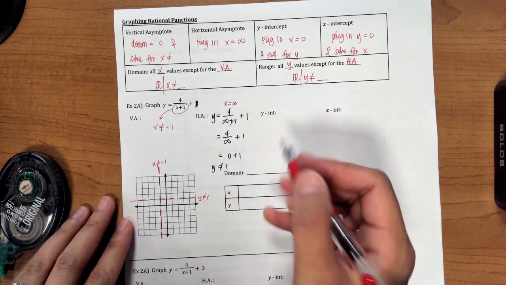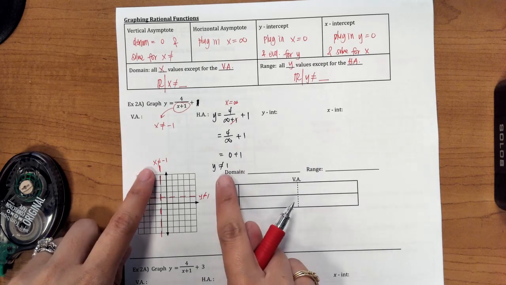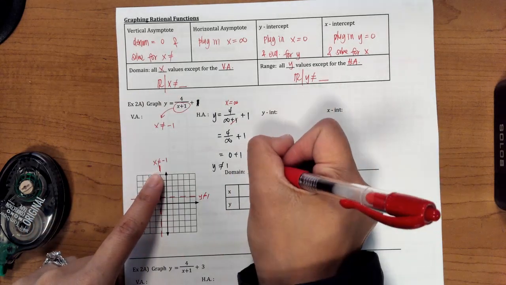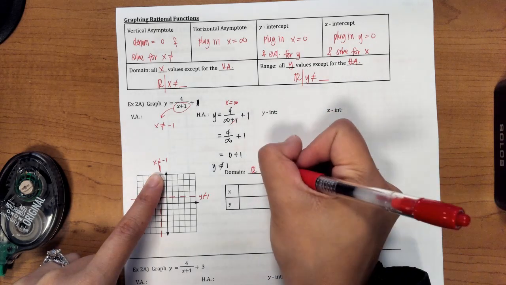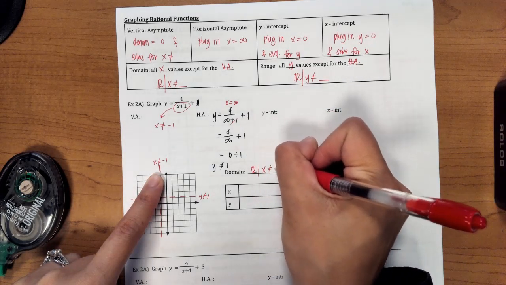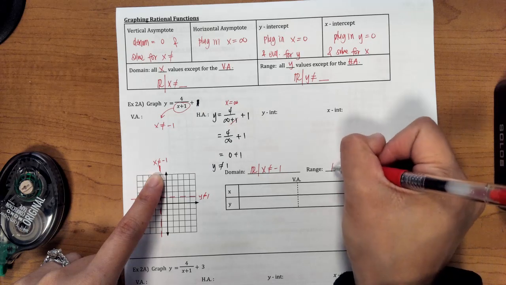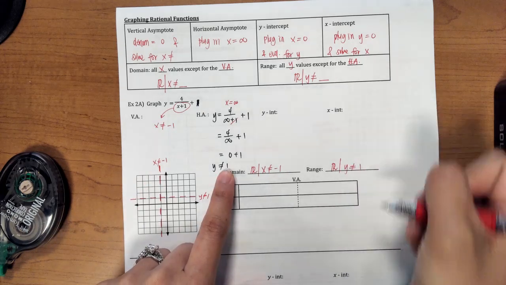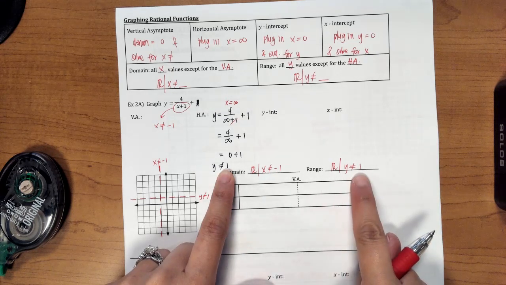And right away, I know my domain and range because I have these values already, right? Which is what we need. So I'm going to say that x is all real numbers such that x cannot equal -1. And then range is all real numbers such that y cannot equal 1 from here. You guys see that? Okay.